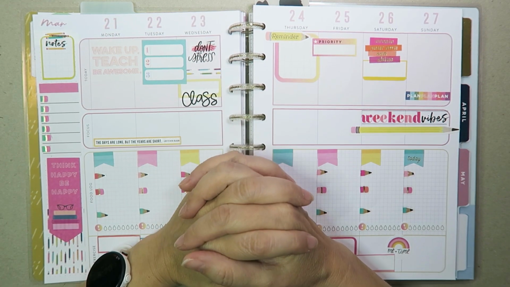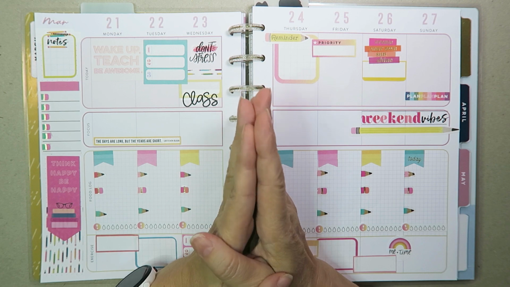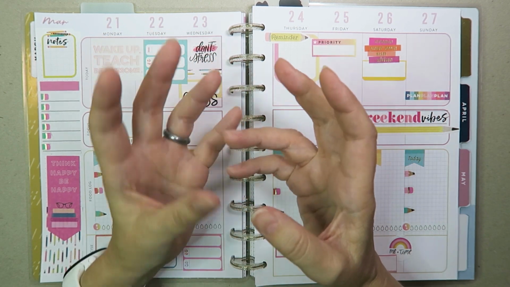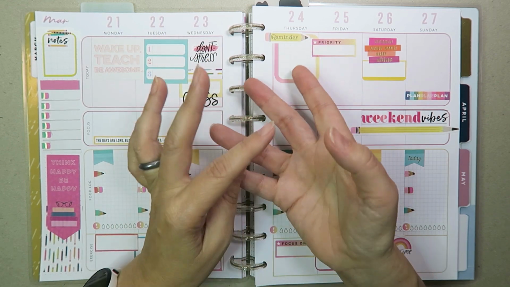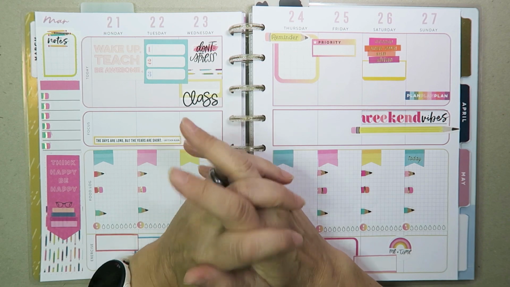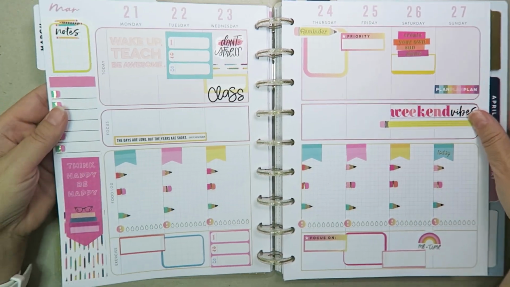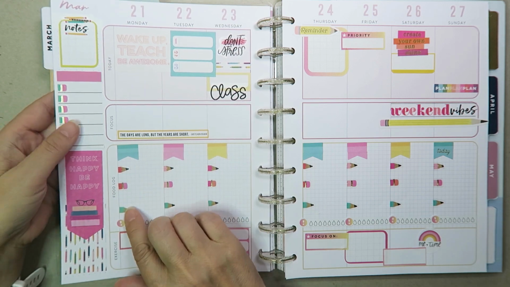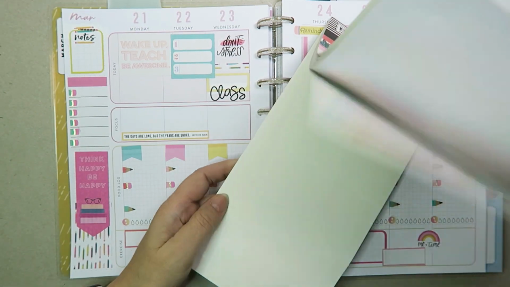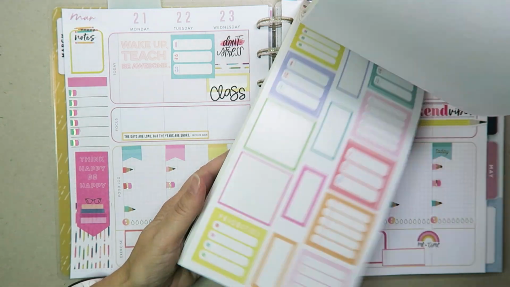Hello, my planner pals. Today I want to share a kind of montage of different ways that I think about using stickers outside of their normal use. When I did this spread, I used different parts of different stickers, because I used the teacher sticker book, and it has some things that I, and you, probably wouldn't use.